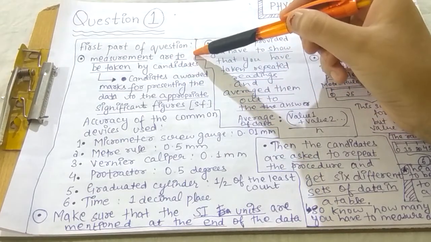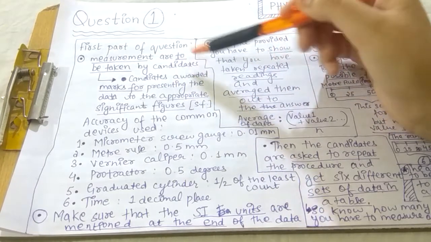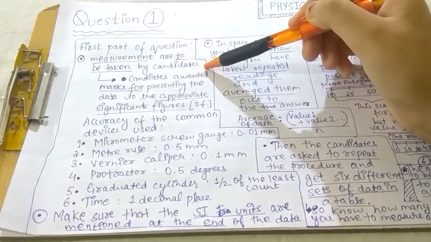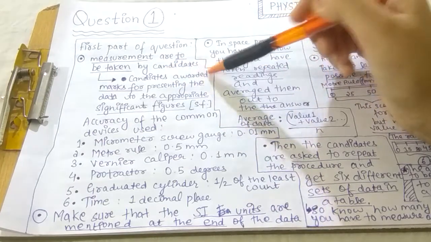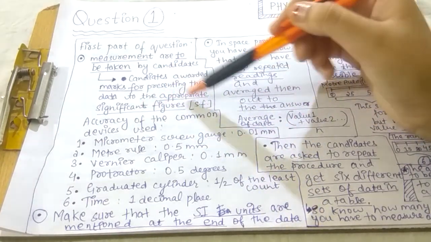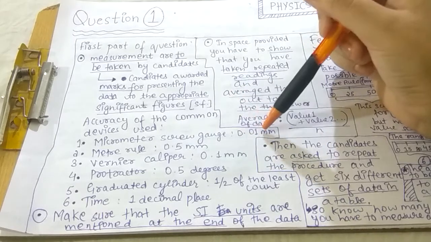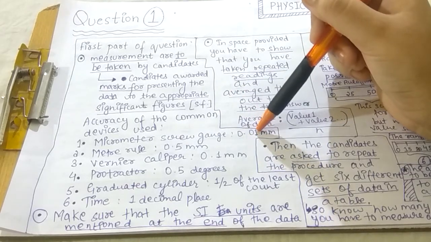Question number 1 requires you to take measurements. Measurements are to be taken by candidates, and candidates are awarded marks for presenting the data to the appropriate significant figures. Appropriate significant figures are basically any number starting from digit 1 and greater.